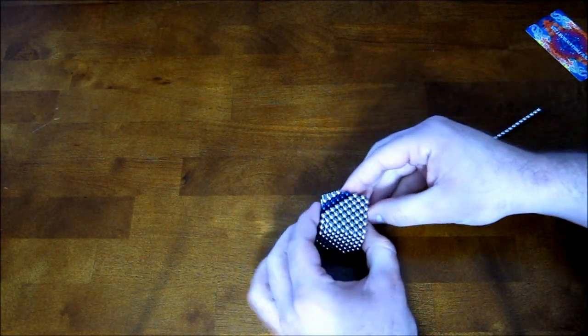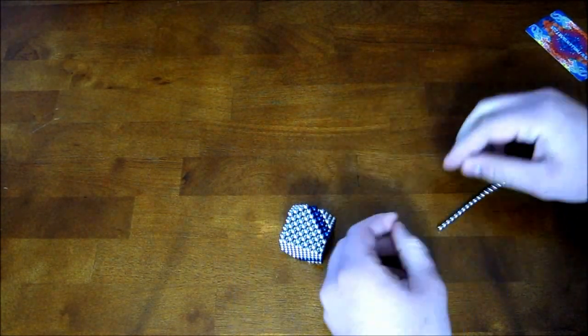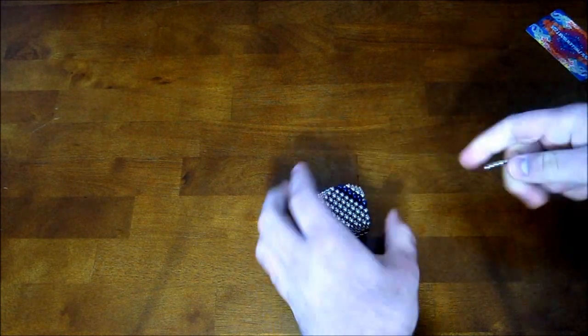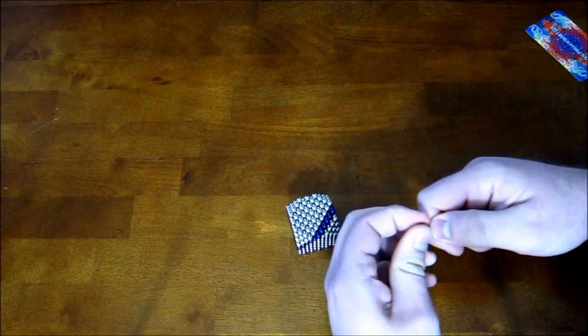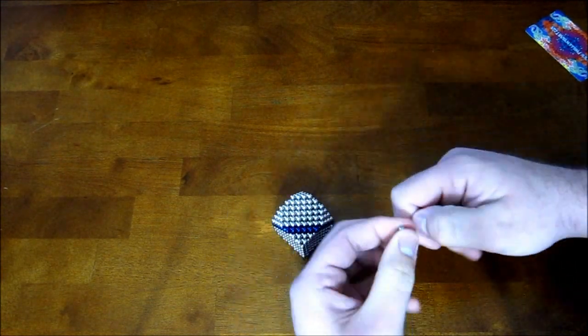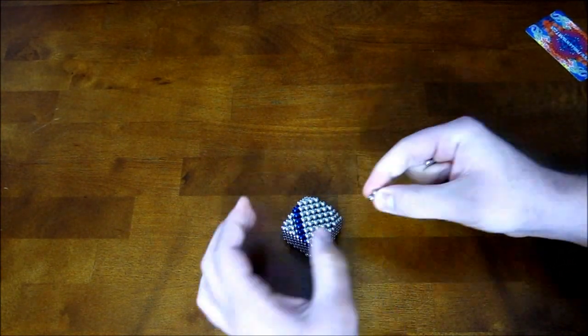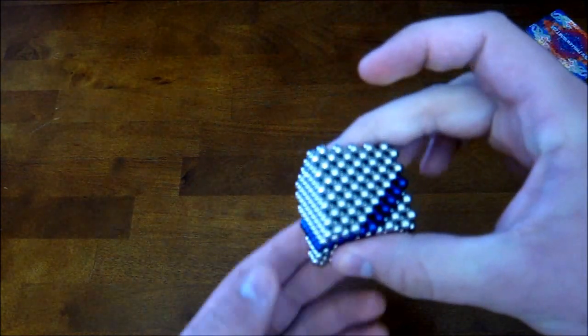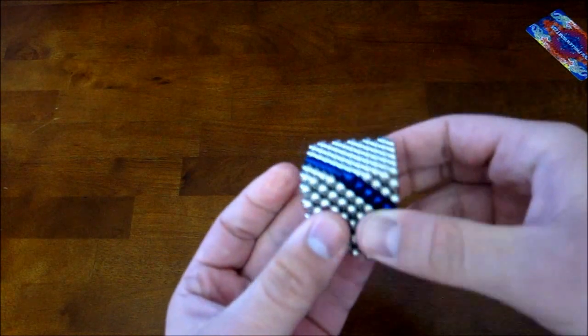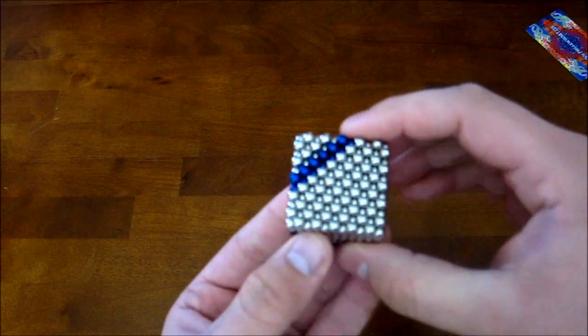So just kind of do them all. And there you go. That's how you make a diagonal cube.